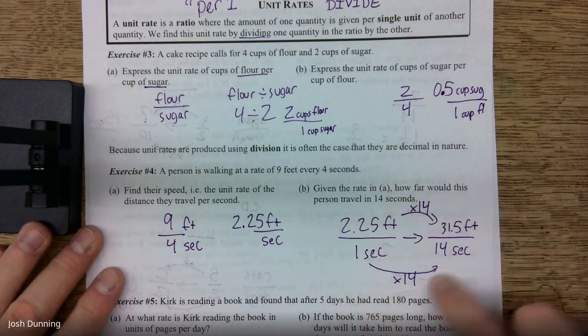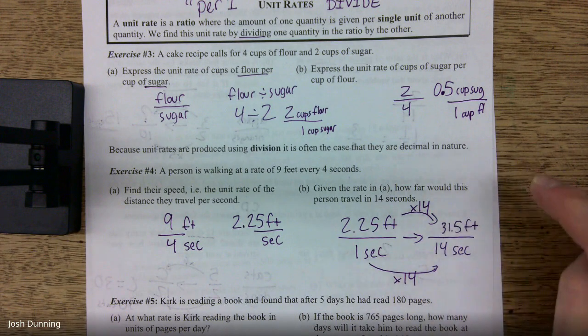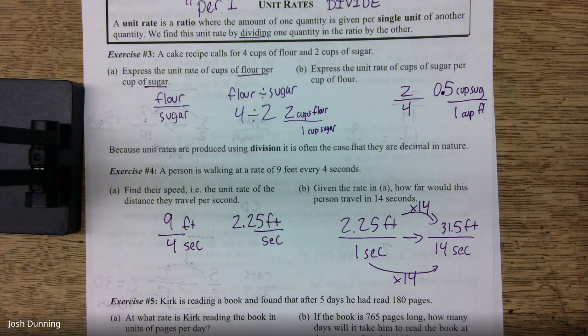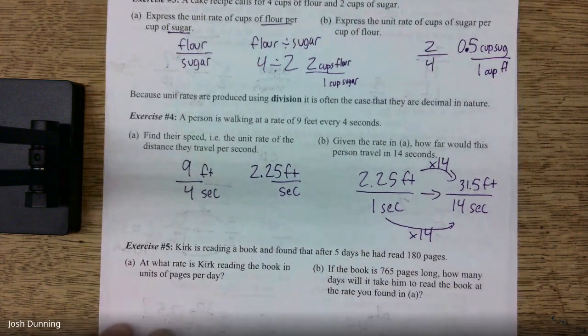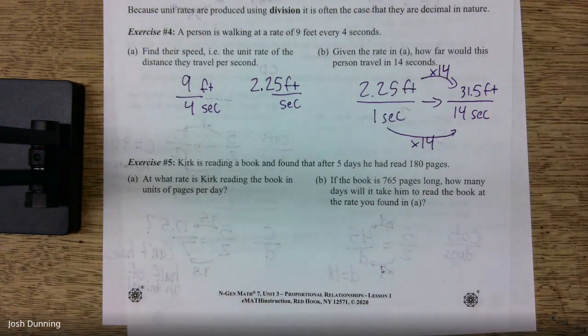Now I wrote this all out. But if you know a unit rate, all you really got to do to use the unit rate is just multiply. Like on 5 here, Kirk is reading a book and found that after 5 days he has read 180 pages.